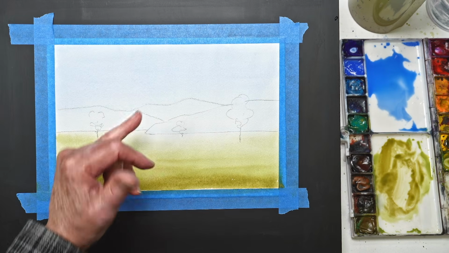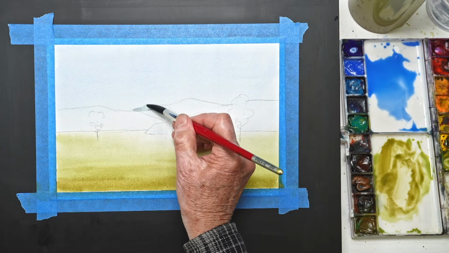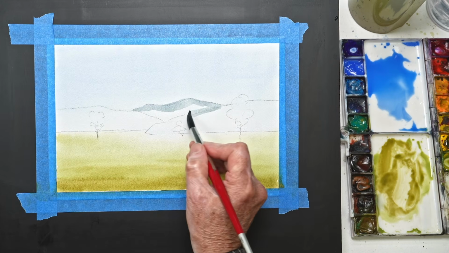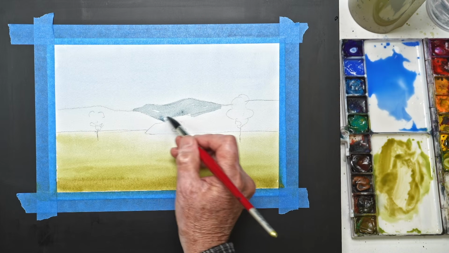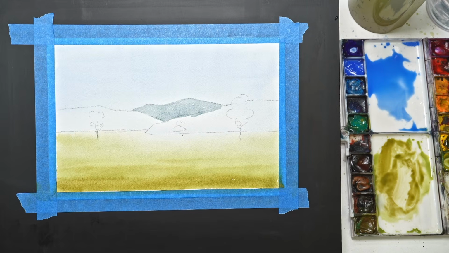Now, just like with the ground, you can have different coloured hills too. So that's our most distant hill.